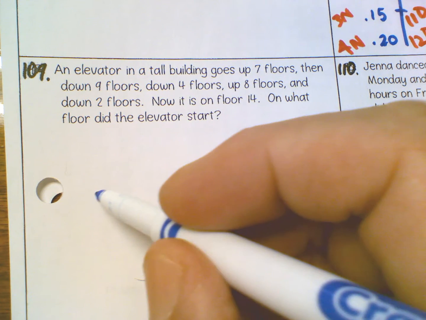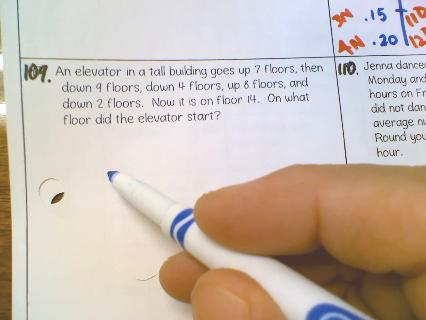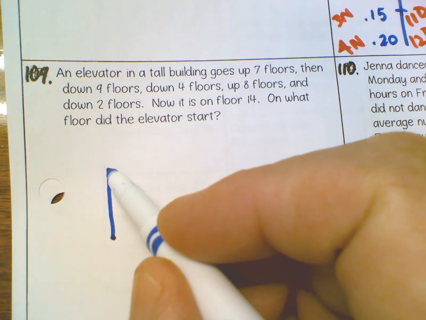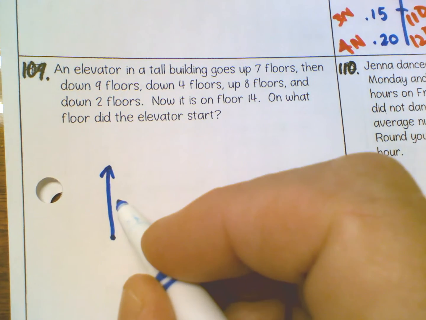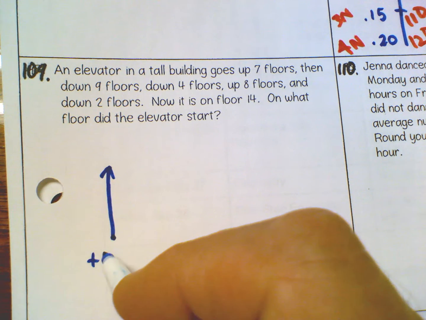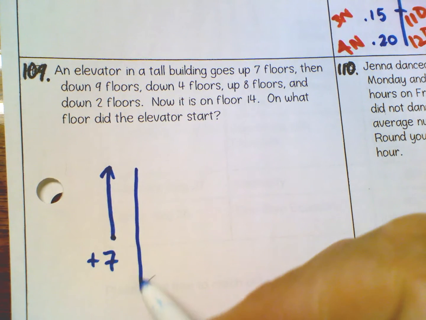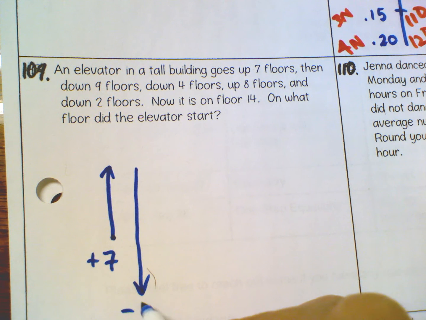Interesting. So I'm going to draw this one. It starts off, it goes up 7 floors. So up 7 floors would be plus 7, correct? Then the next thing it does is it goes down 9 floors. Down 9 floors would be a negative 9.